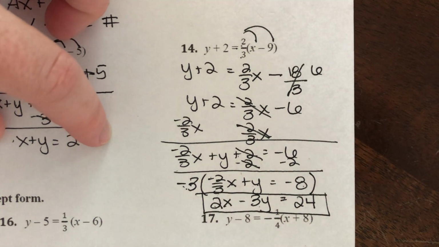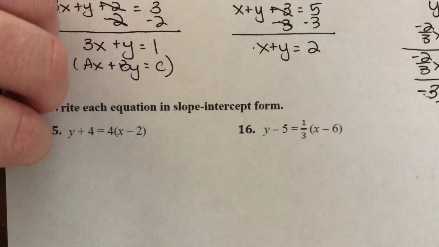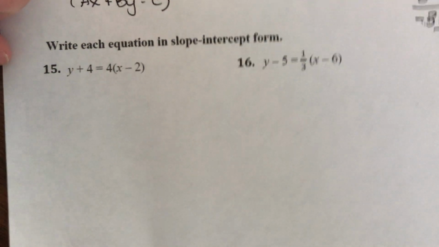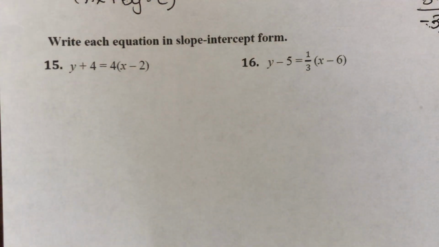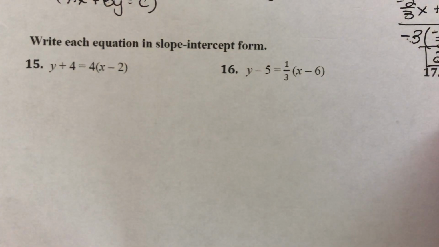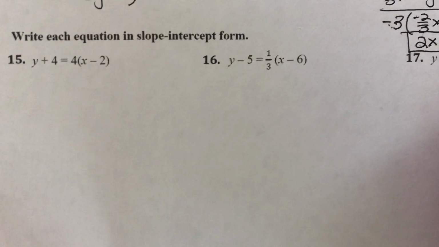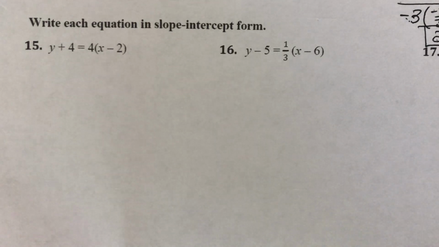Okay, if you have questions on that, please let me know. That is actually very important that you understand that moving forward. We're going to use that a lot, and you also use it in geometry. So you do need to understand that. Don't skim over it or think, oh, well, I don't get it, whatever. Let me know, and I'll be happy to go over it with you. It's not a long process or anything.